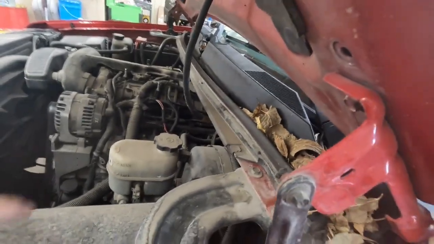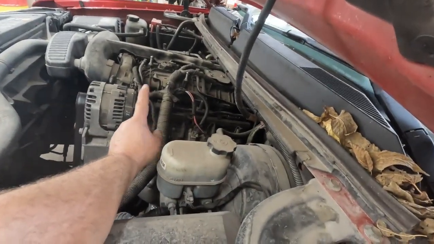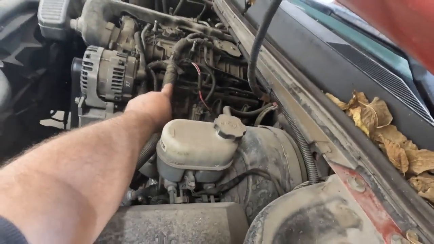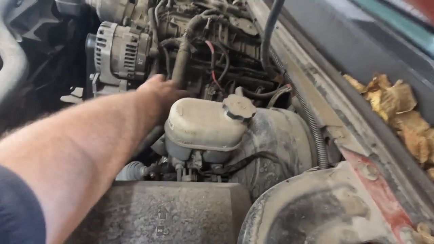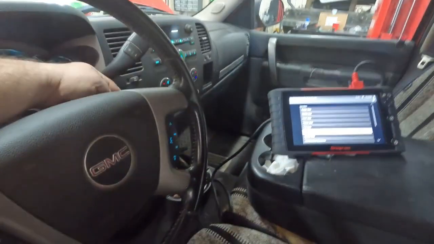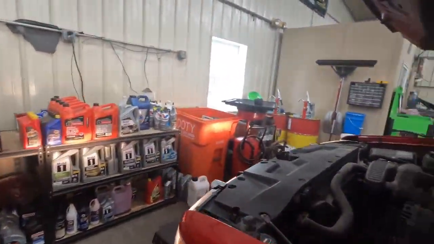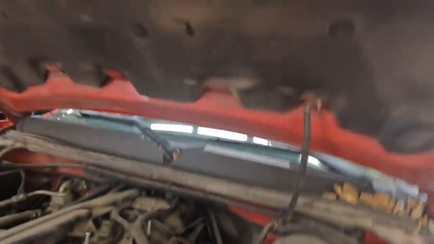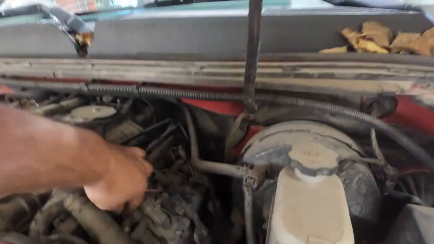All right, I've got our purge valve unhooked there. We're going to make sure that that purge valve is working properly, which it probably is. It should be closed right now, but it probably is.